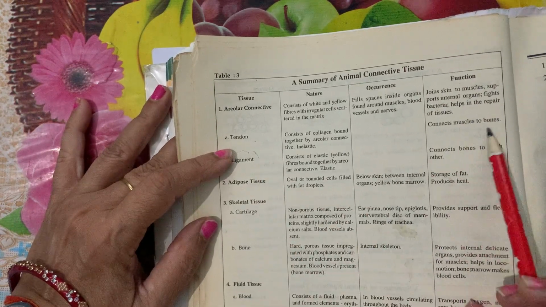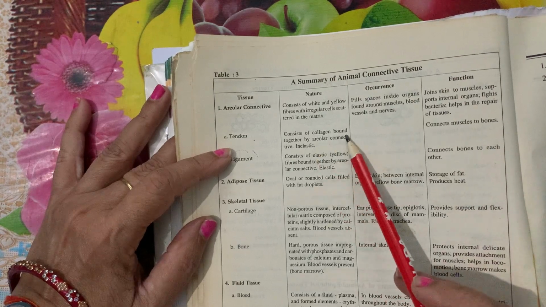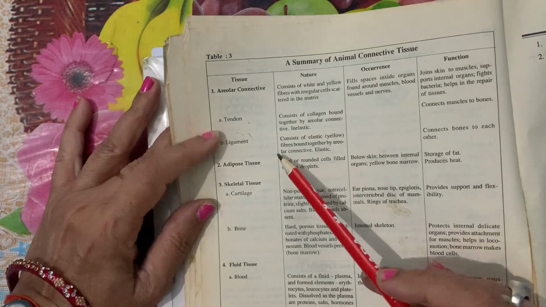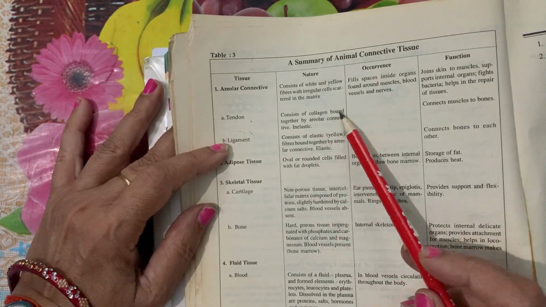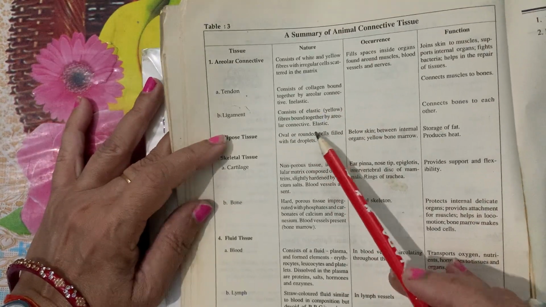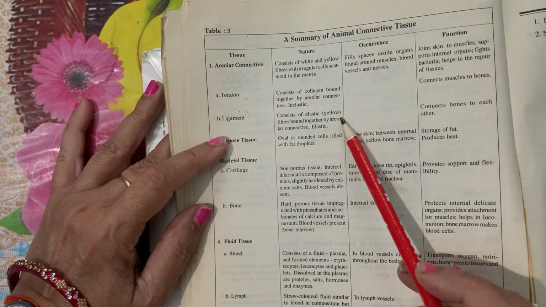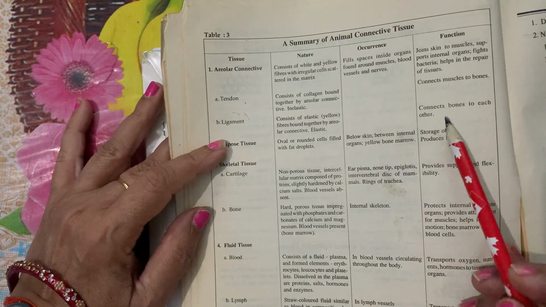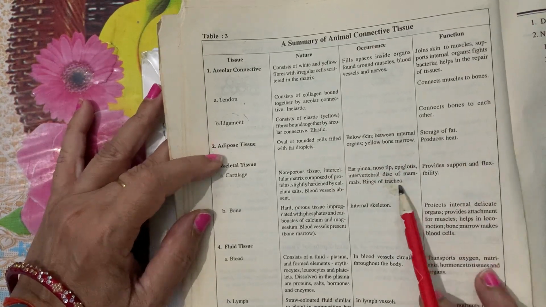Tendons connect muscles to bone. They consist of collagen bound together by areolar connective tissue. They are inelastic. Ligaments consist of elastic yellow fibers bound together by areolar connective tissue. They connect bones to each other.